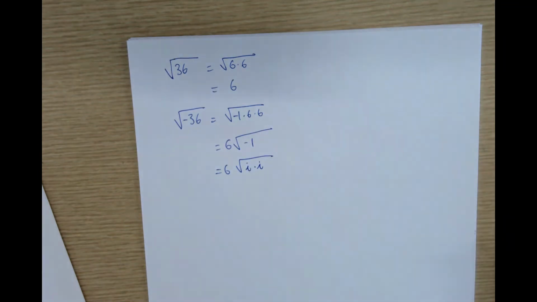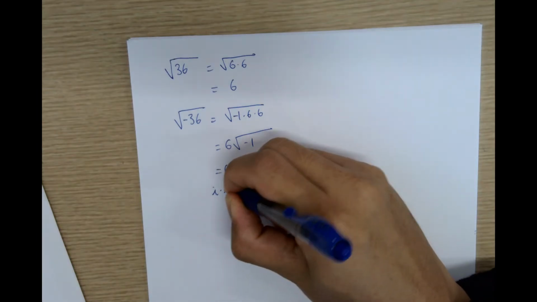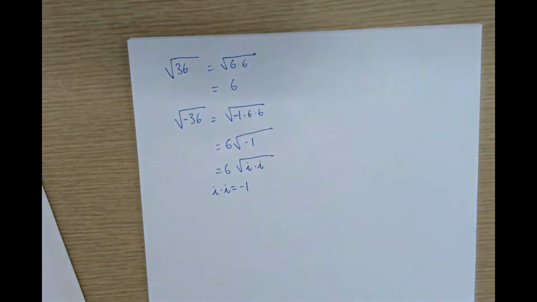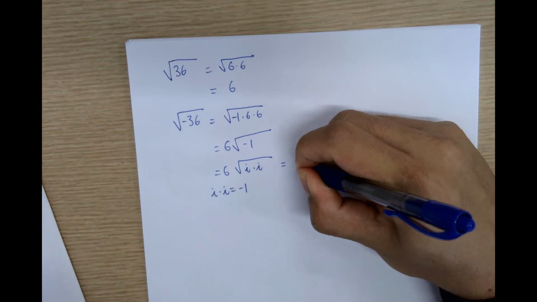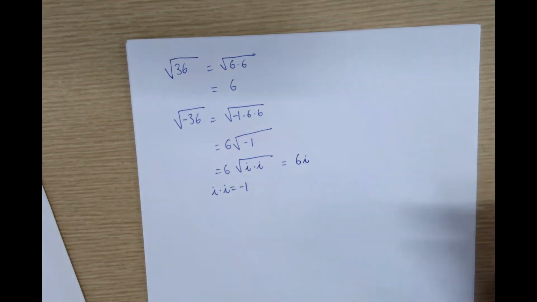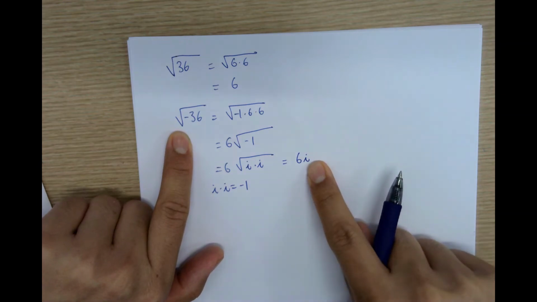What we just learned is that i times i is equal to negative 1. So the answer for this would be 6i. The square root of negative 36 is equal to 6i.